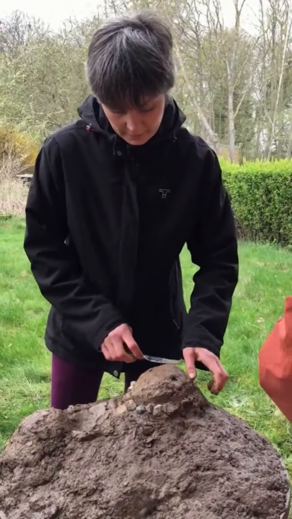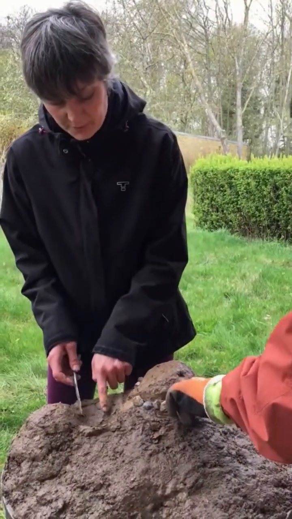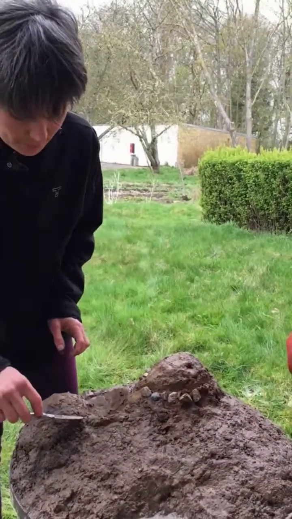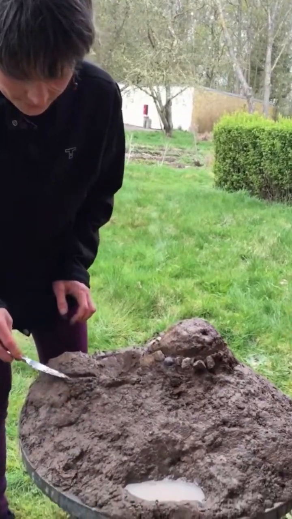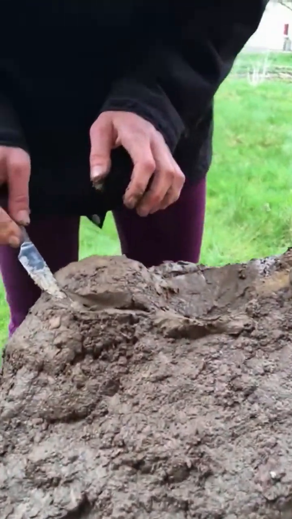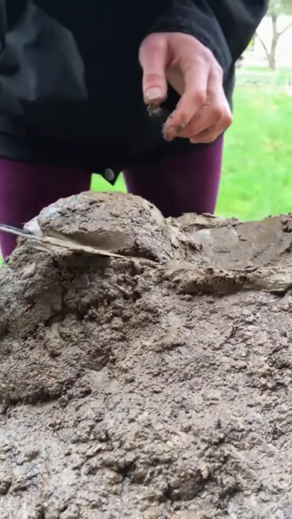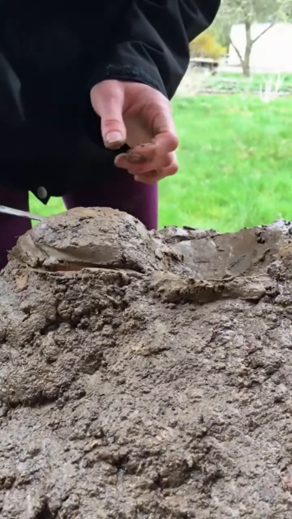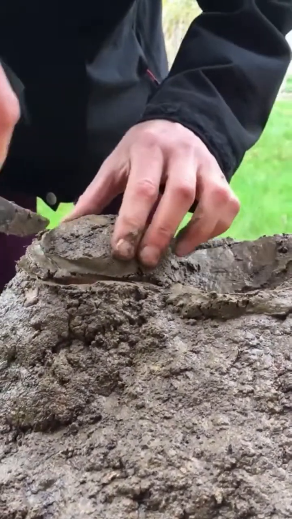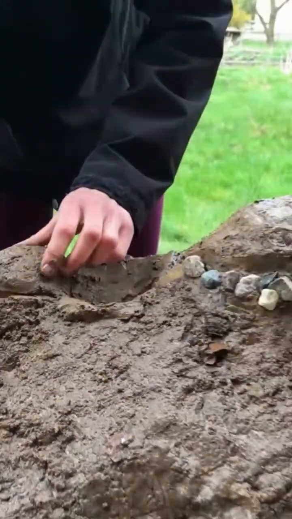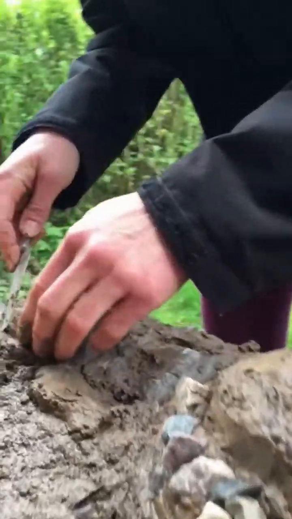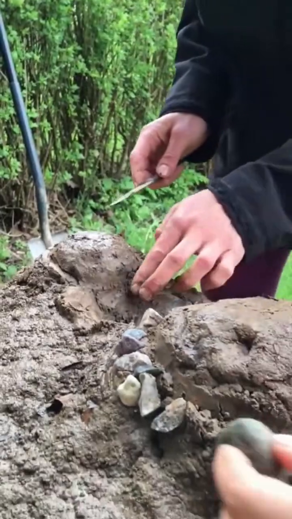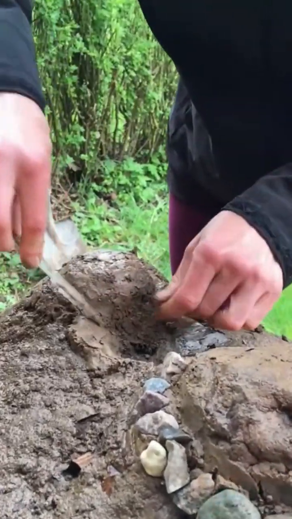Now we have a slope to here, and the same with this hill. We can create a channel, so we can collect even here. So all the water which goes from this hill will also be here in the pond.